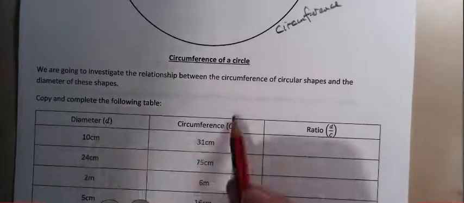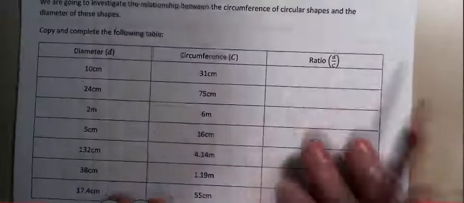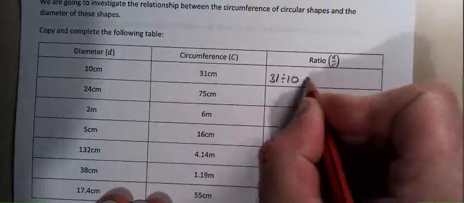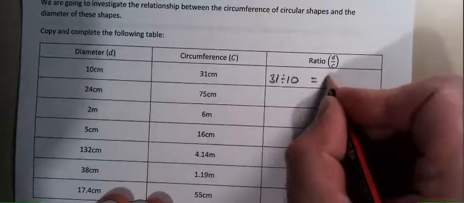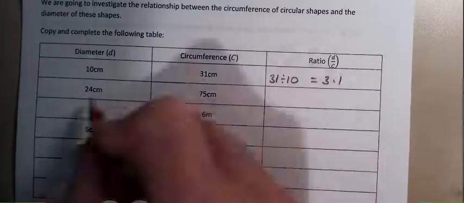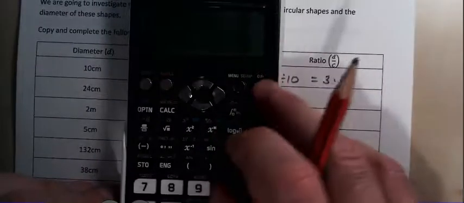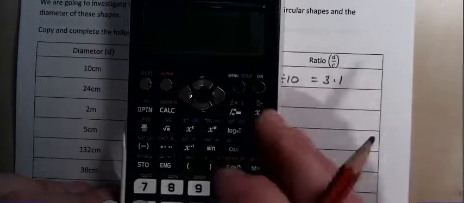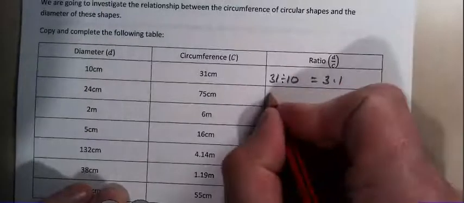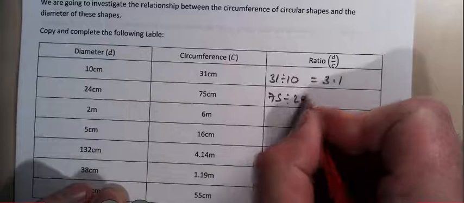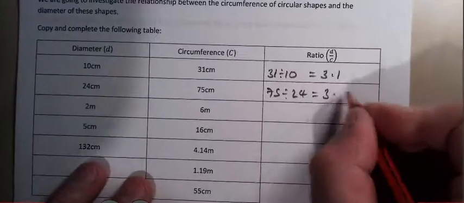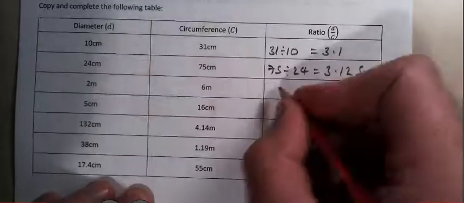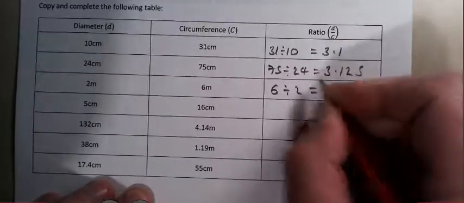So here's our D and here's our C, so I'm just going to run through these and do D divided by C. This one's 31 divided by 10, and we all know that one, that's going to be 3.1. 75 divided by 24, and that's 3.125. 6 divided by 2, that gives us 3.